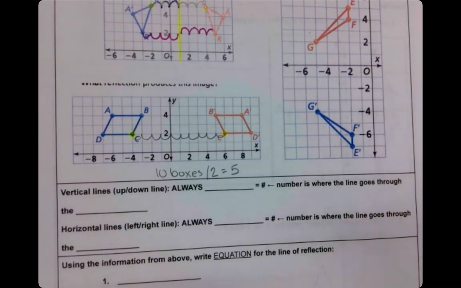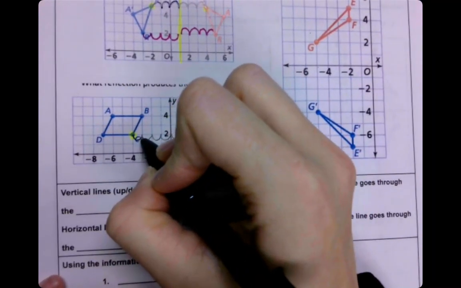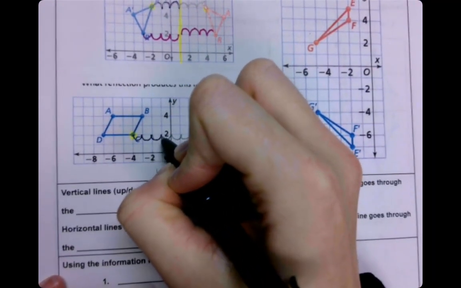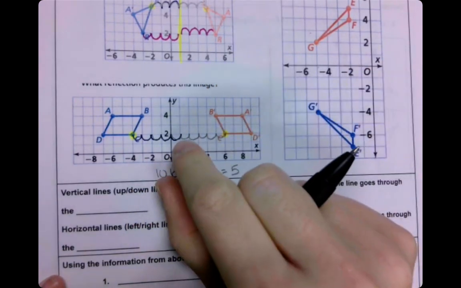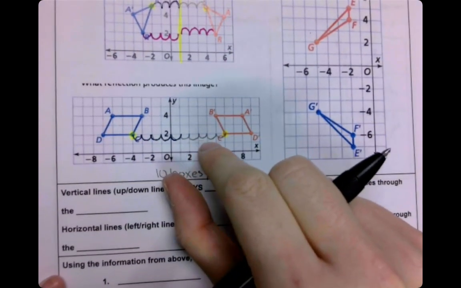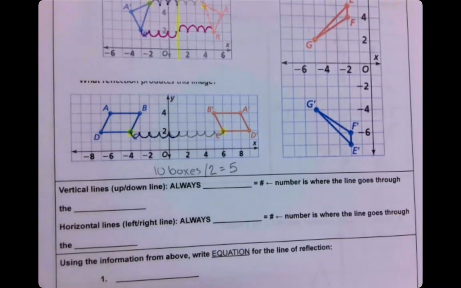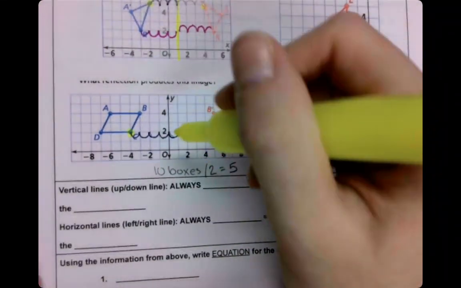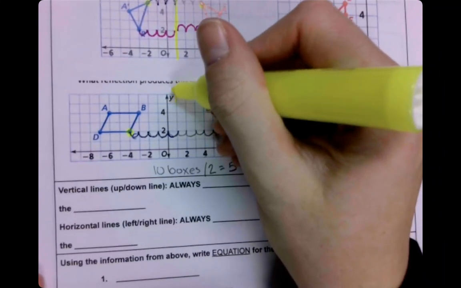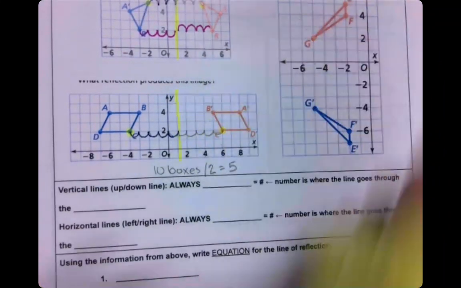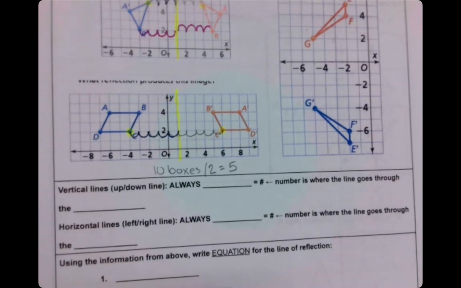So again, I'm going to count 1, 2, 3, 4, and 5. 1, 2, 3, 4, 5. Okay, I have 5 on both sides. That's my goal. So where my blue pen and my pencil mark now meet, that is going to be my line of reflection.